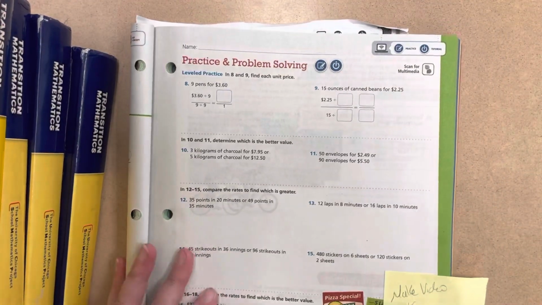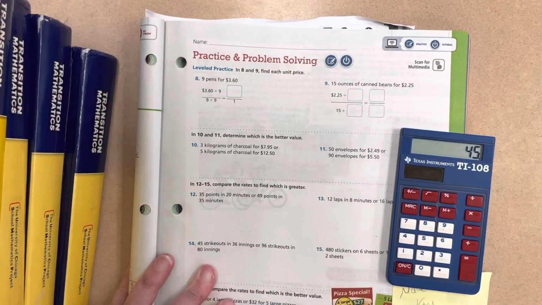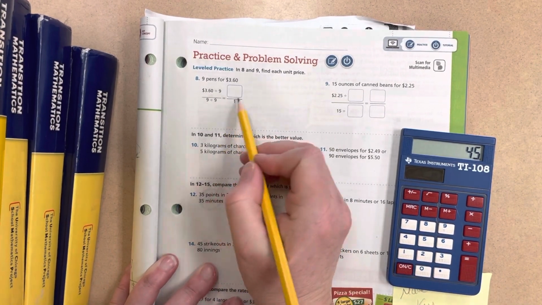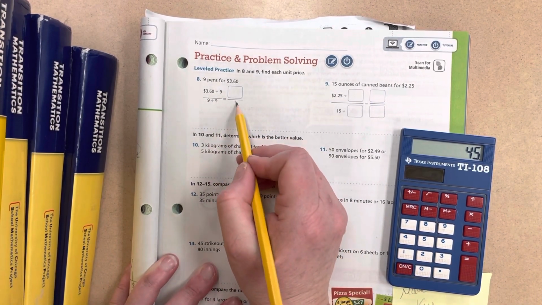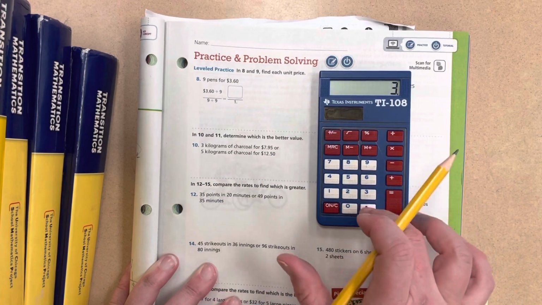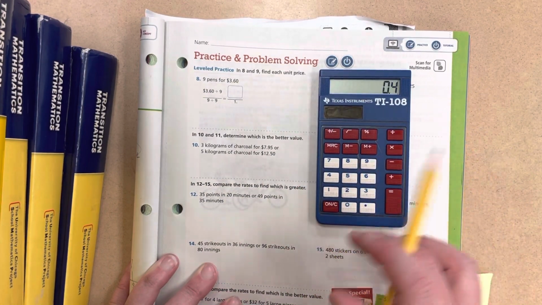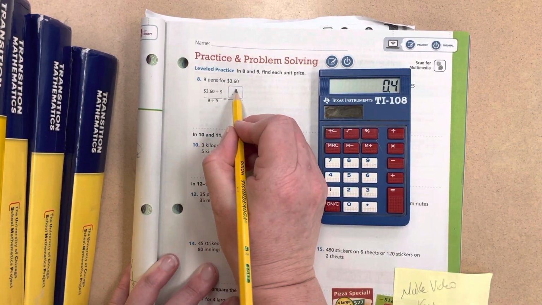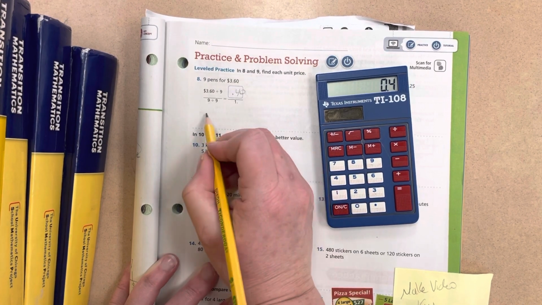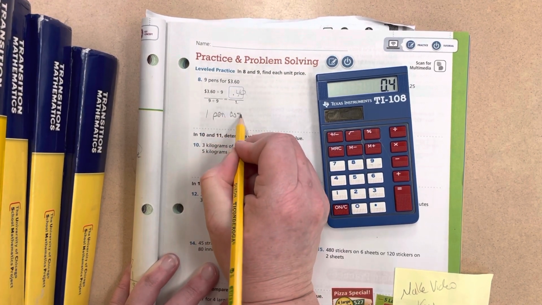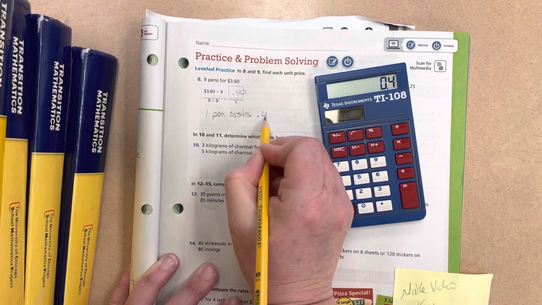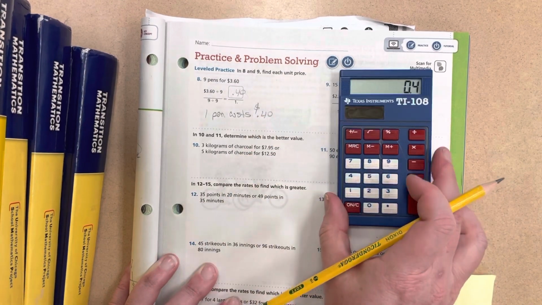We're only going to 11 here. 9 pens for $3.60. They're telling me to divide by 9. You can see 9 divided by 9 gives me 1. So $3.60 divided by 9 is 40 cents for 1. So 1 pen costs 40 cents, or 40 cents per pen.